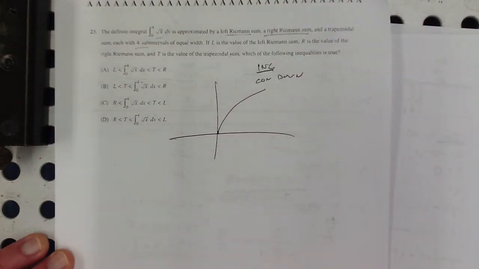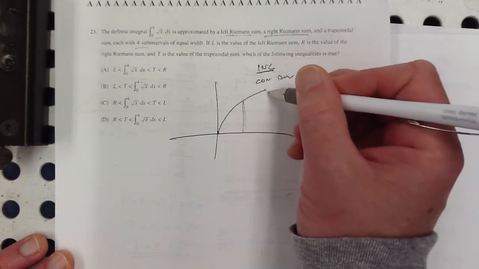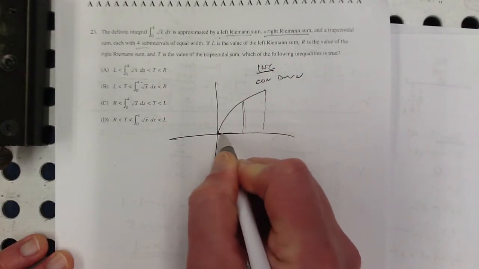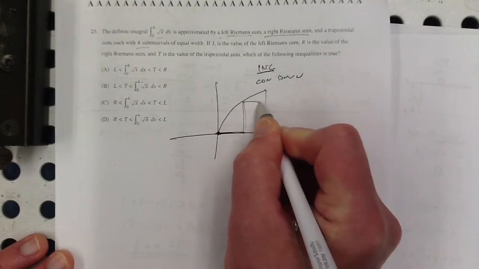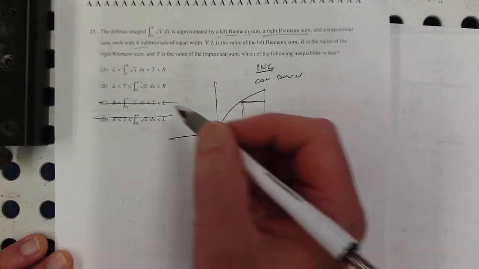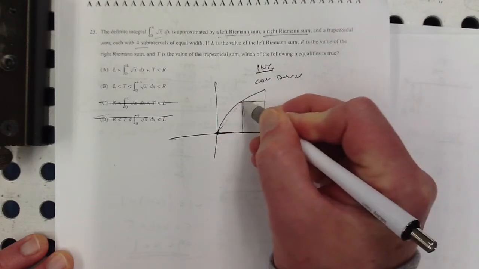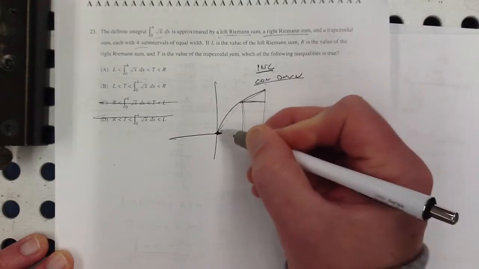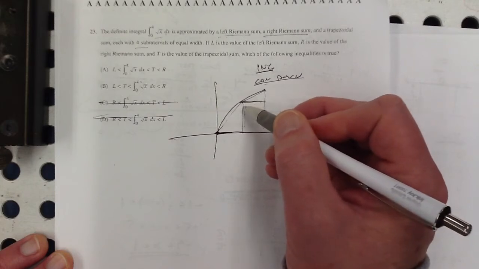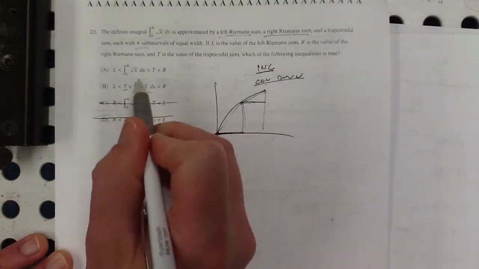So I'm just going to draw in a couple of the rectangles. Because it's increasing, the left Riemann sum, where you take the left endpoint, is definitely going to be the smallest one. And the trapezoid sum is like connecting the dots here. Because it's concave down, it's bulging up a little bit above those lines. So that means the trapezoids are going to be a little bit smaller than the actual area. So this is the right answer.